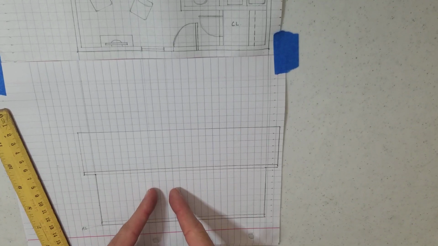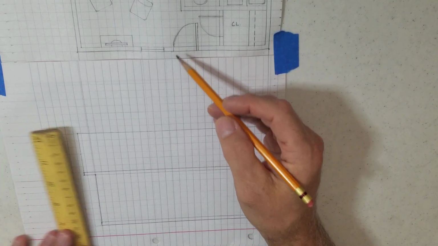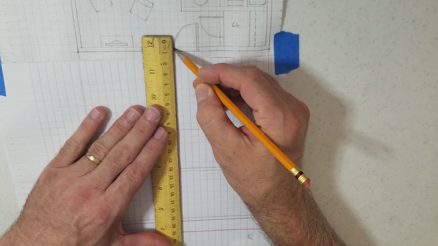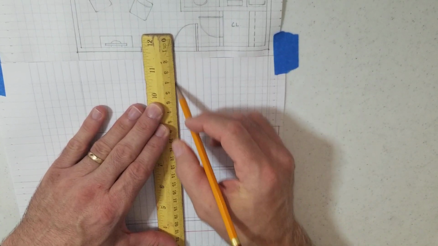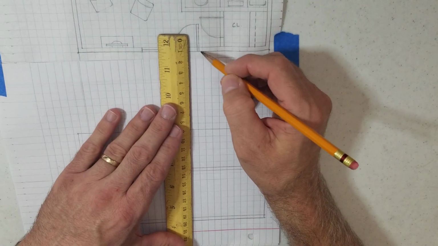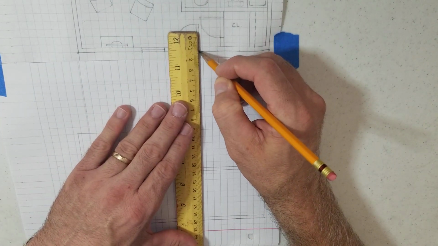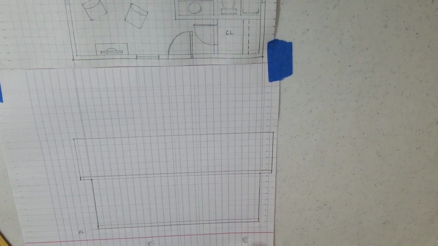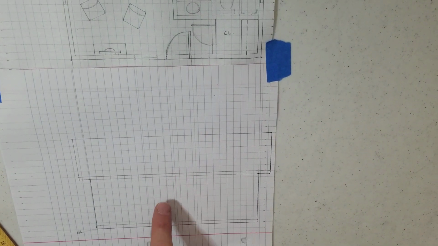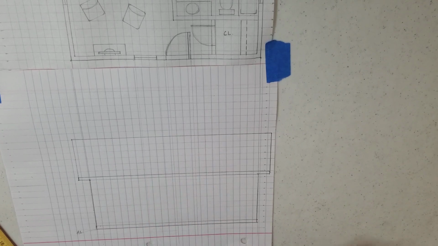So somewhere in here is my window, and right next to it is my door. So I'm going to bring my door down. Straight down there. Straight down there. So my door is going to be here. My window is going to be somewhere right here.